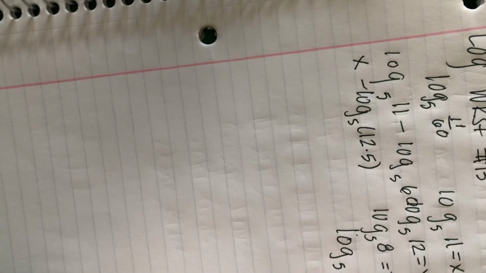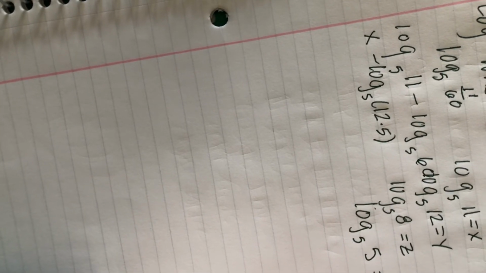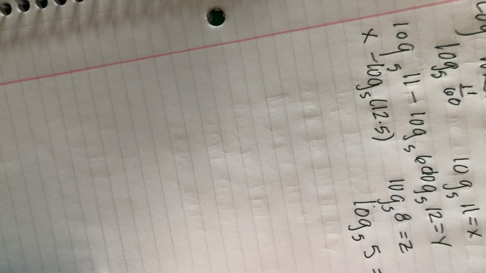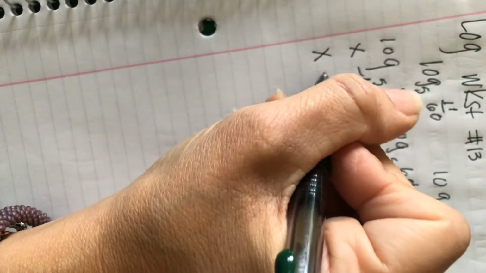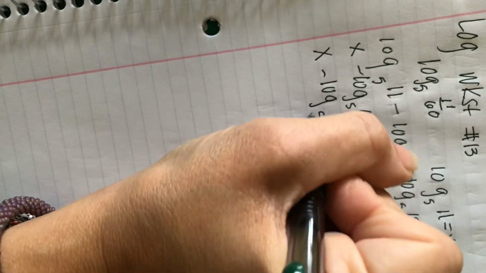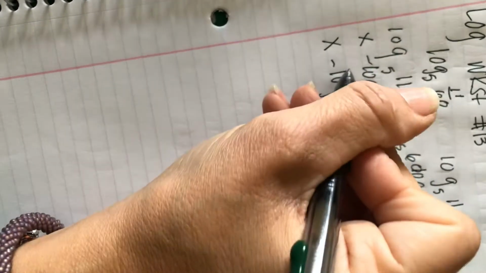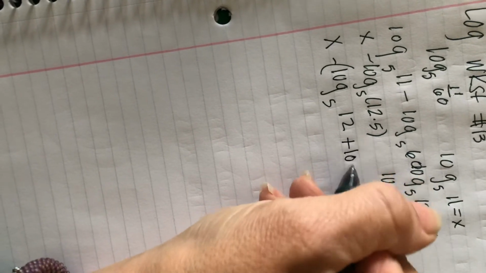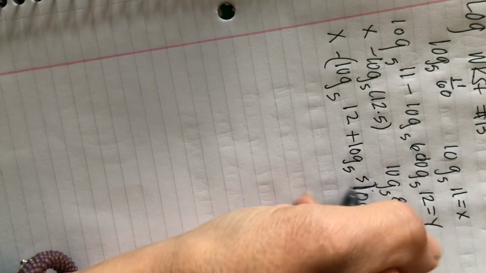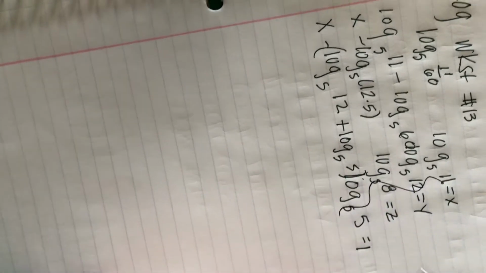So now I've got the product property. So the product property says when you multiply logs, you add, I'm sorry, I lied, go back. When you multiply arguments, you add logs. 12, 5, that's an argument. So we're going to add the logs. So that's going to give us x minus the log base 5 of 12, parentheses, plus the log base 5 of 5. And of course, I'm sorry, it's like all running into each other.